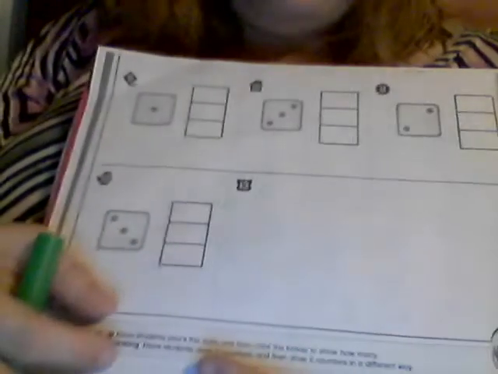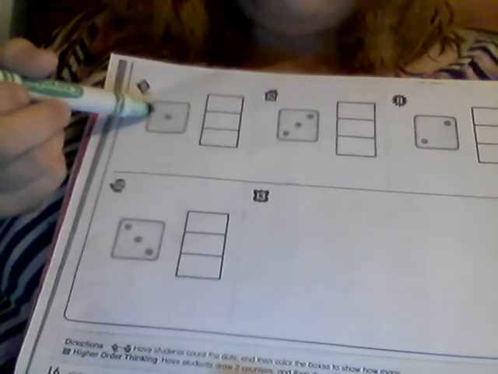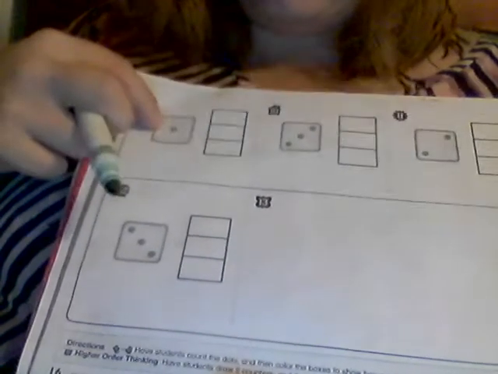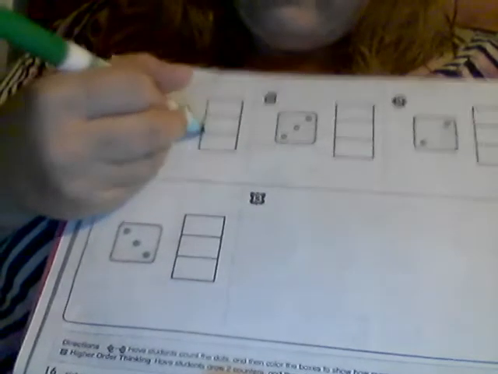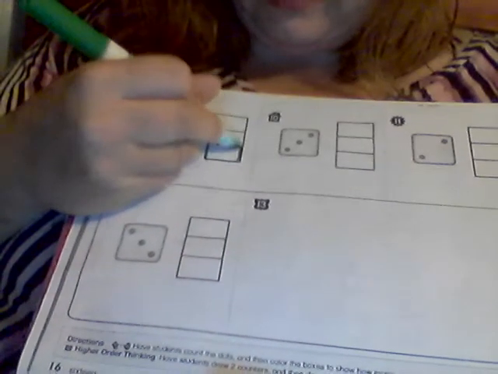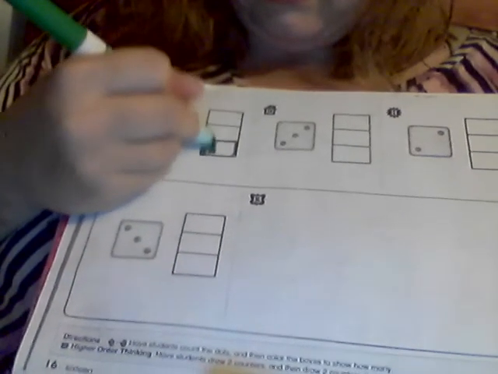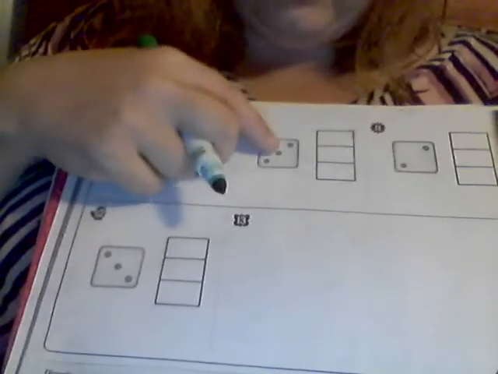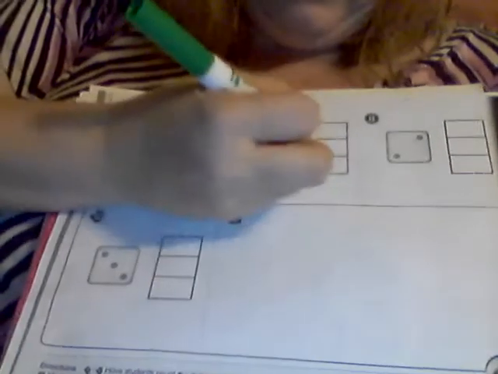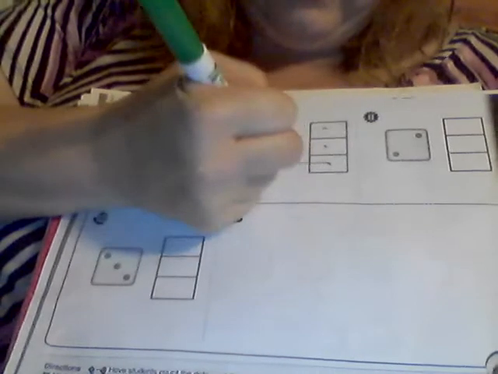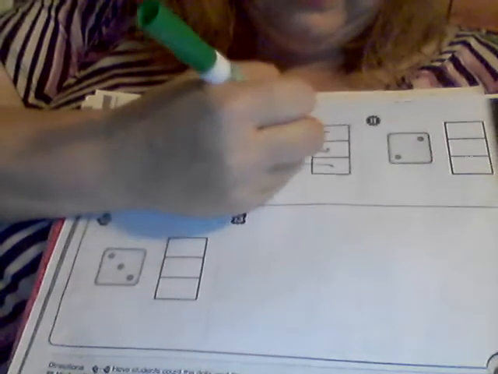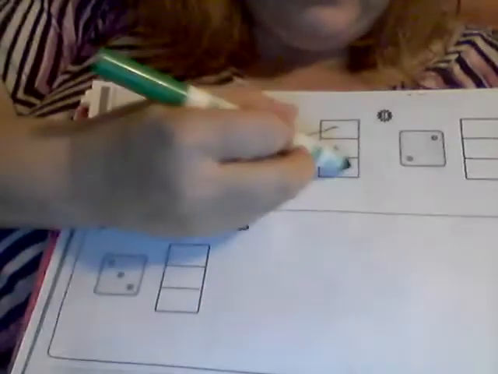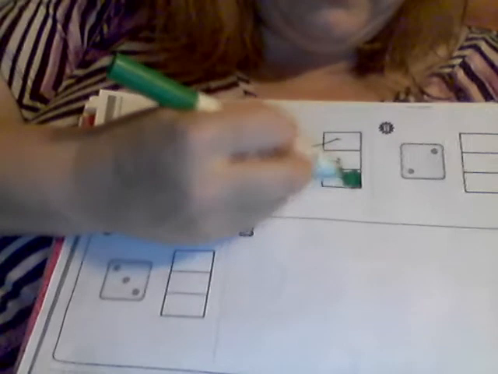The last page that we are going to be working on, you are going to match the number that's on the die with the box. So we have 1 dot. We're going to fill in 1 box. We have 3 die. 1, 2, 3. So 1, 2, 3. This dot goes with this one. This dot goes with this one. This dot goes with this one. So then I'm going to color them in.